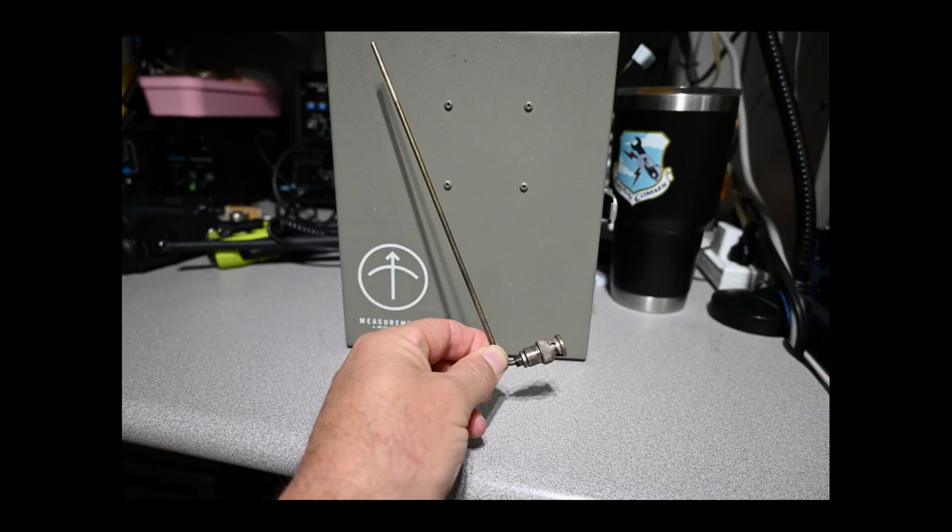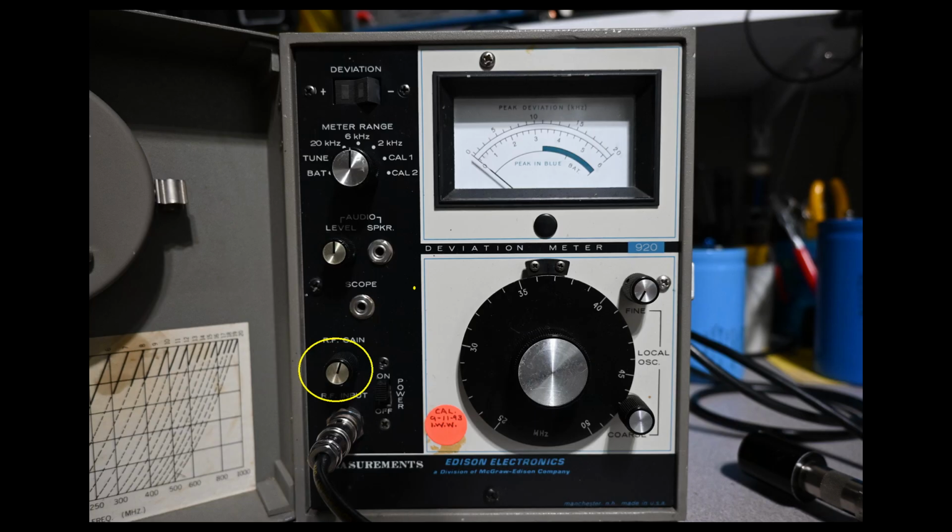Our meter also included an antenna for off-air testing in the near field as well. This is our RF gain control, and this provides approximately 26 dB of attenuation, but again, do not make the mistake of considering this to be a suitable load for a transmitter. This is the controls for our local oscillator that makes the magic happen in conjunction with the mixer. Tuning range is 25 to 50 megahertz with a coarse and fine tuning adjustment.